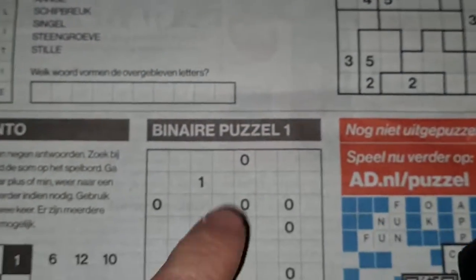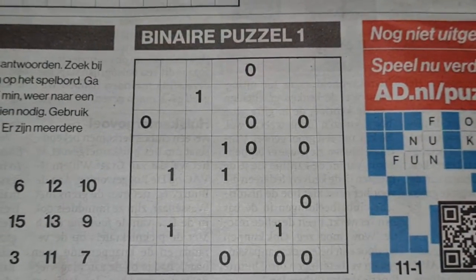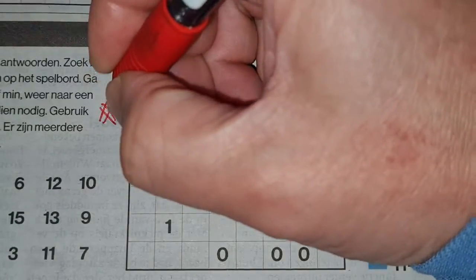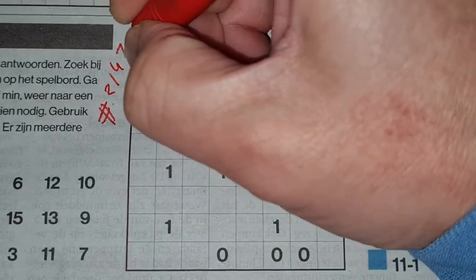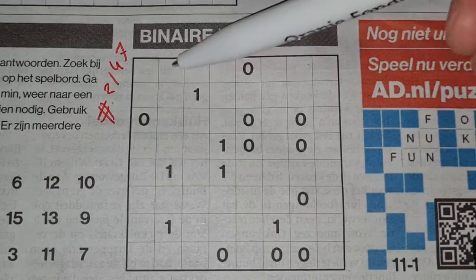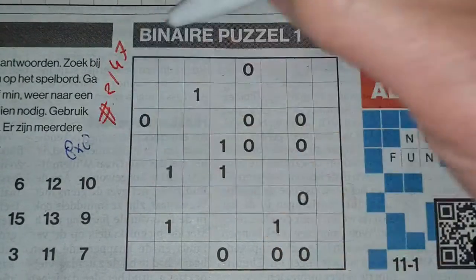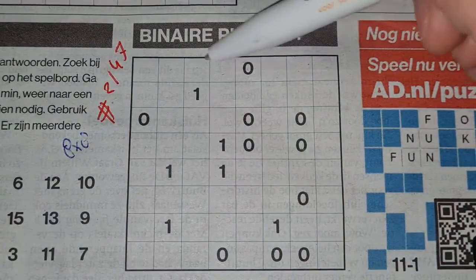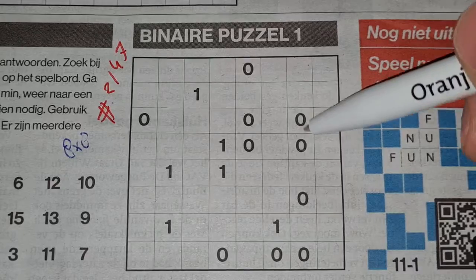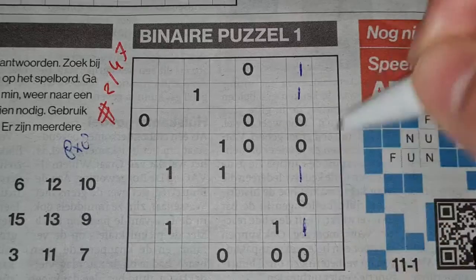So the third one should be a binary puzzle. This one is number 2147. What kind of binary puzzle is this one? Let me count. 1, 2, 3, 4, 5, 6, 7, 8. It's an 8 by 8 binary puzzle. That means in a row or in a column there are always 4 0s and 4 1s. Alright, so let's get started.